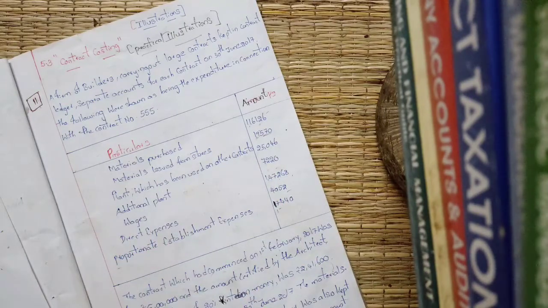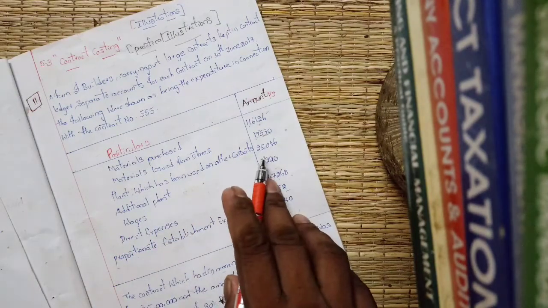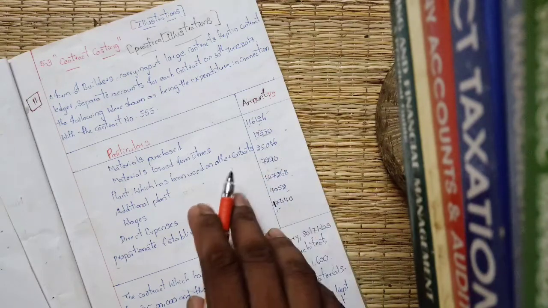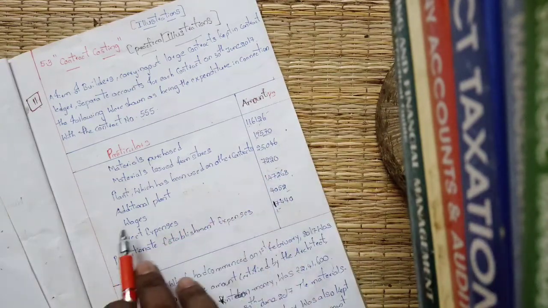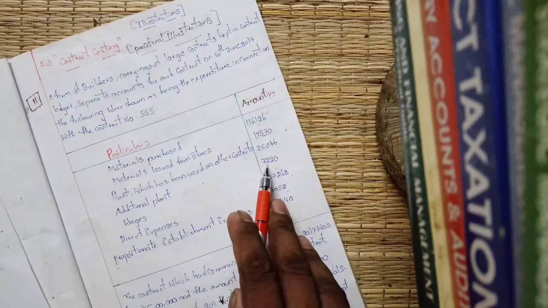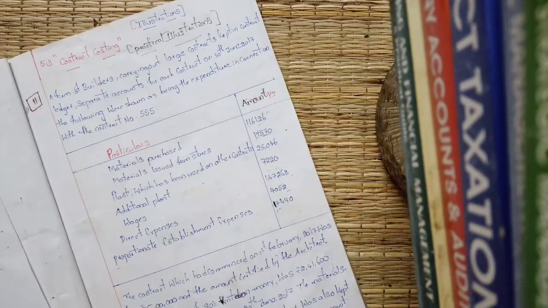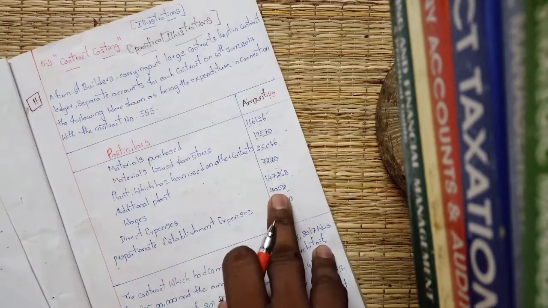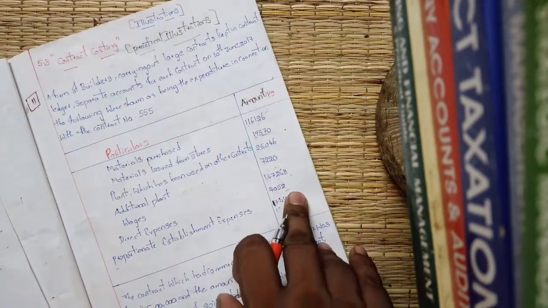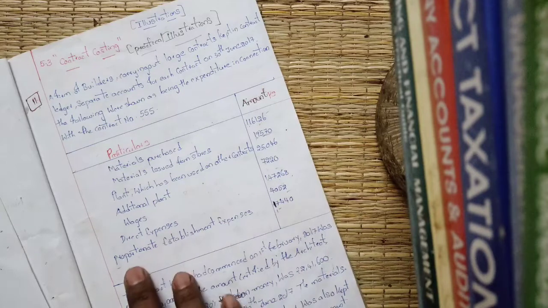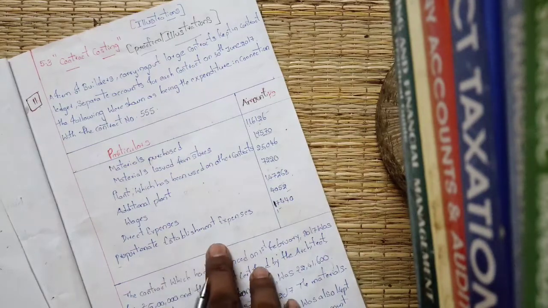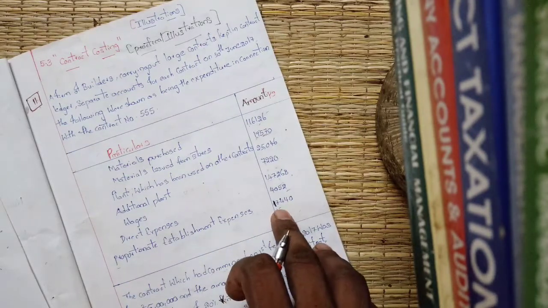Plant which has been issued on other contracts is 25,046. Next, additional plant 7,220, wages 1,47,268, and direct expenses is 4,052. The proportionate establishment expenses is 17,440.